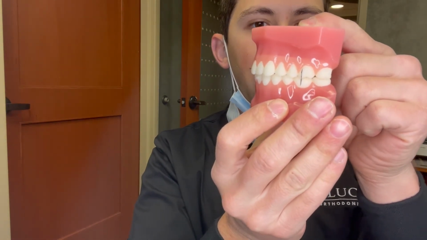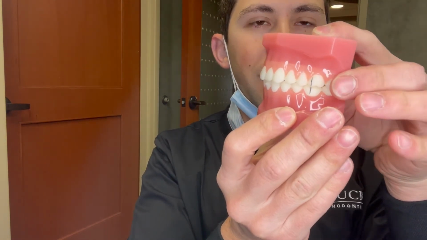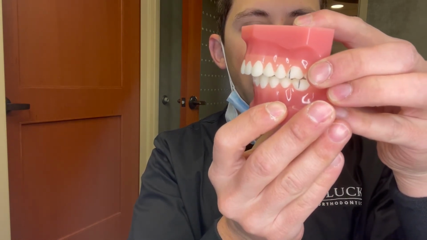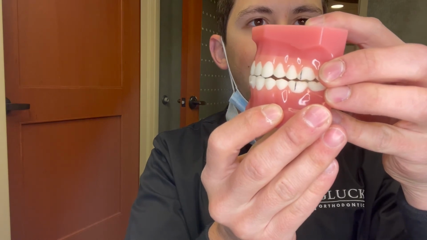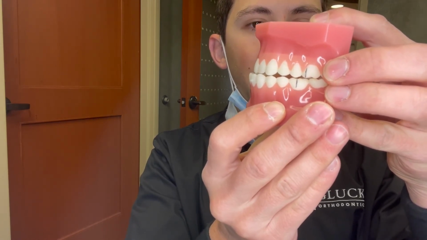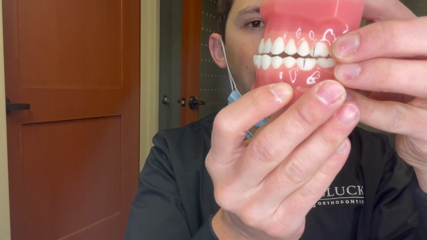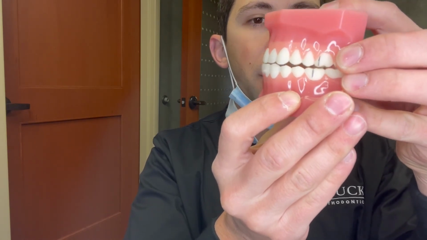If they line up right on top of each other, that would be class 1. If the maxillary tooth is ahead or anterior of the mandibular, we'd call that class 2. If it is behind, or the mandibular tooth is further ahead or further to the mesial, then we would call that class 3. There you go, angle classification for the molar occlusion.